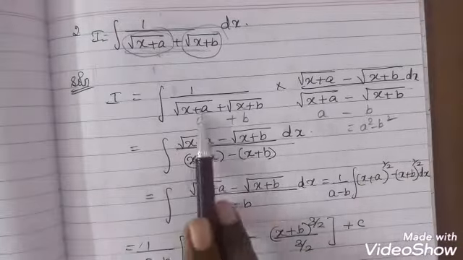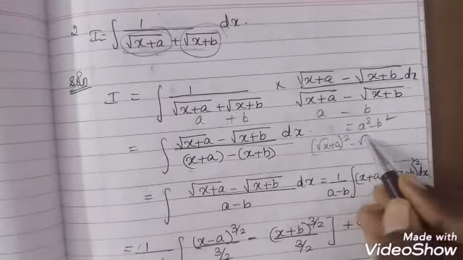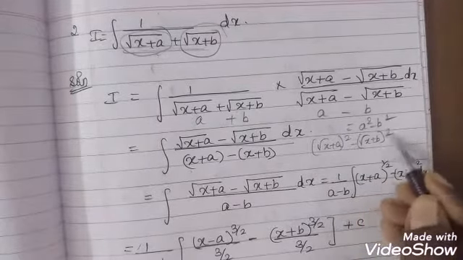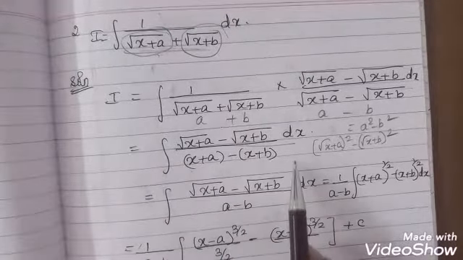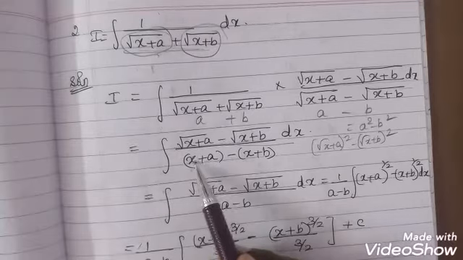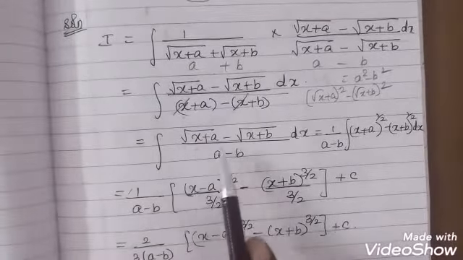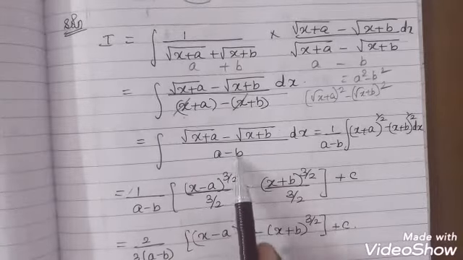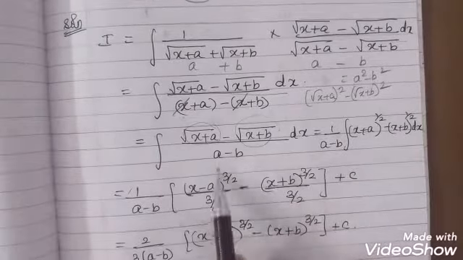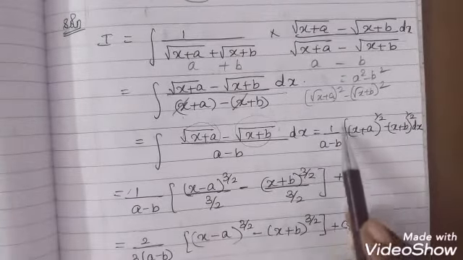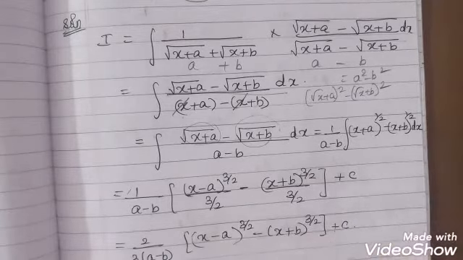So how can I write that here? Root of x plus a the whole squared minus root of x plus b the whole squared. What is root of x plus a the whole squared? It's nothing but x plus a minus x plus b. So x and minus x get cancelled. You are left with root of x plus a minus root of x plus b divided by a minus b. Now it's easy for me to integrate this. I can just take 1 by a minus b outside. You are left with x plus a the whole power half minus x plus b the whole power half dx.